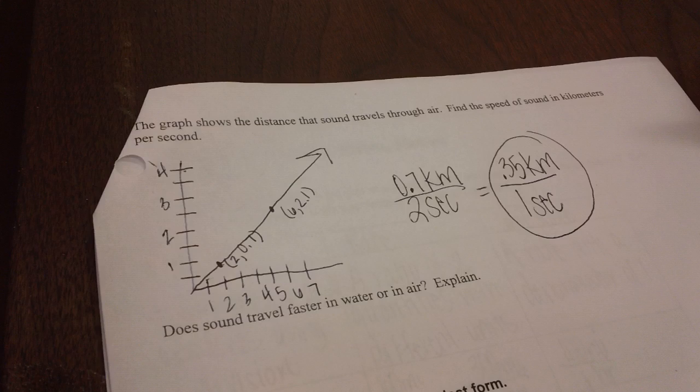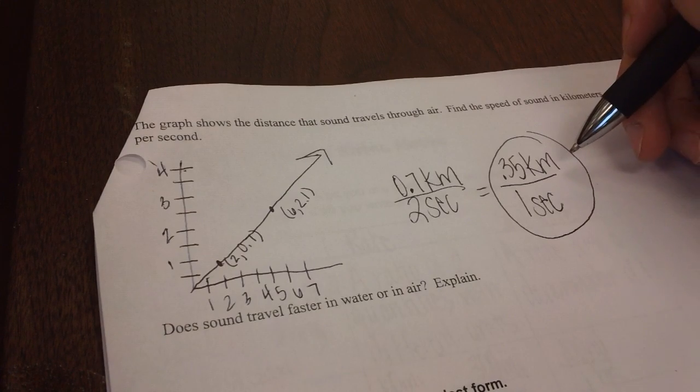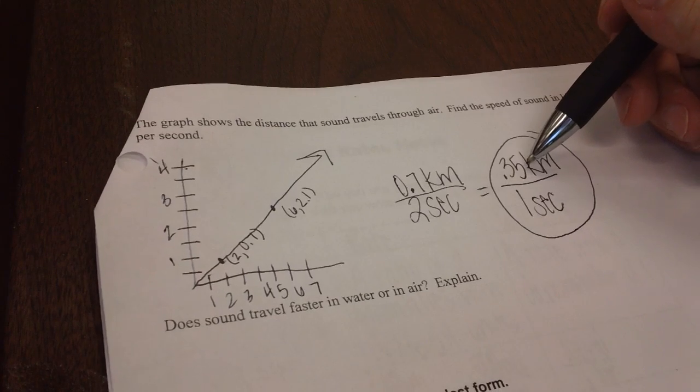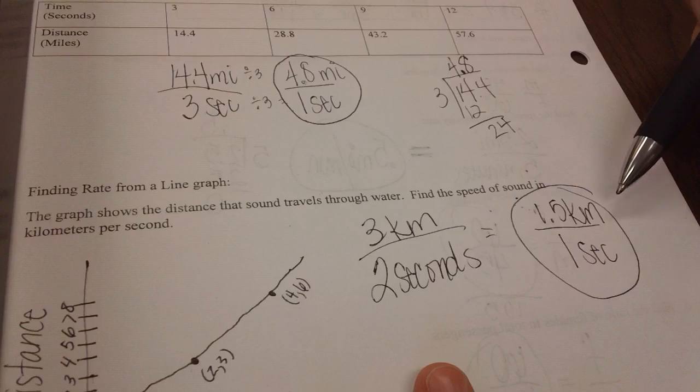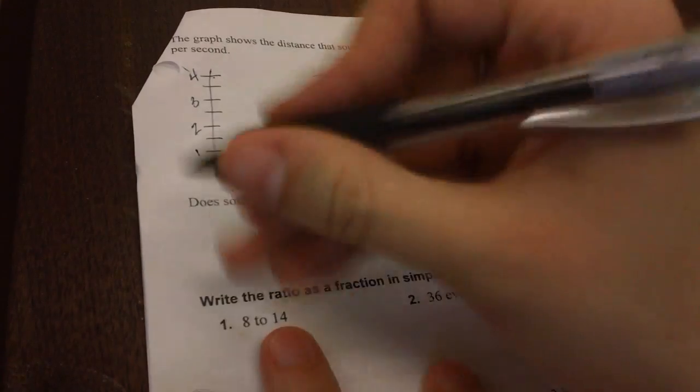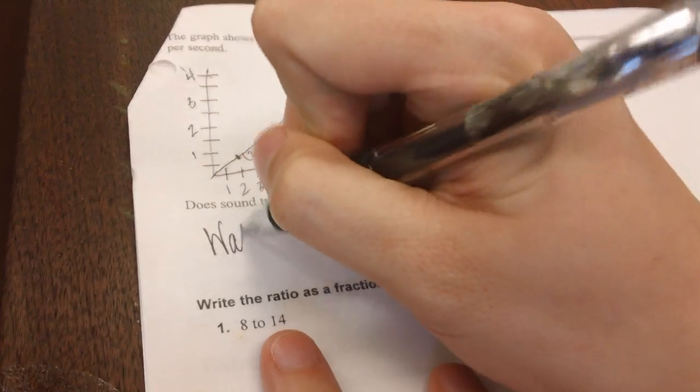So does sound travel faster in water or in air? Is 0.35 kilometers per second faster, or is 1.5 kilometers per second faster? 1.5 is definitely faster, so water is the correct answer. It travels faster through water.